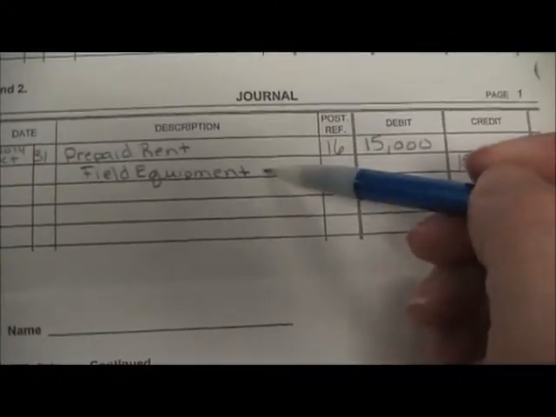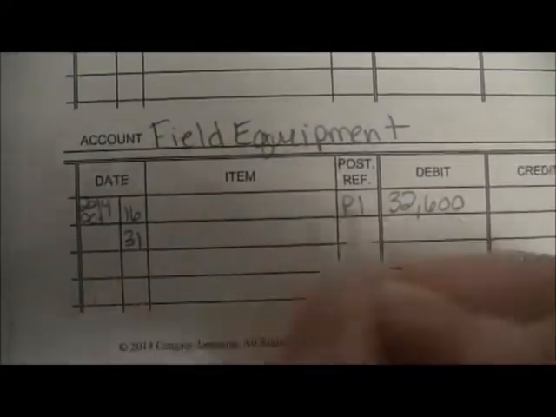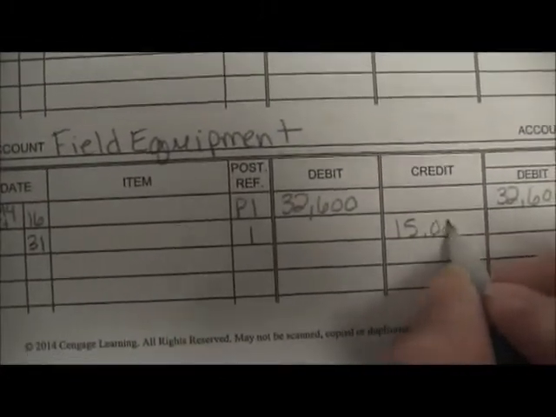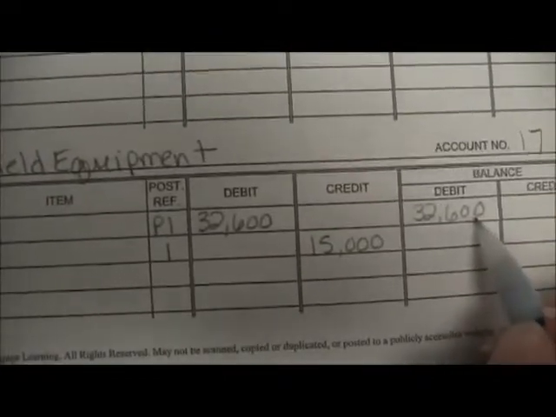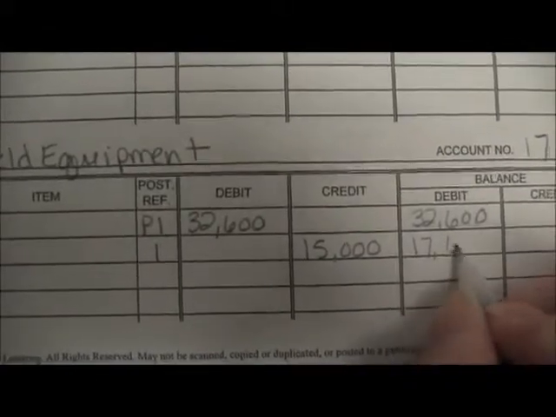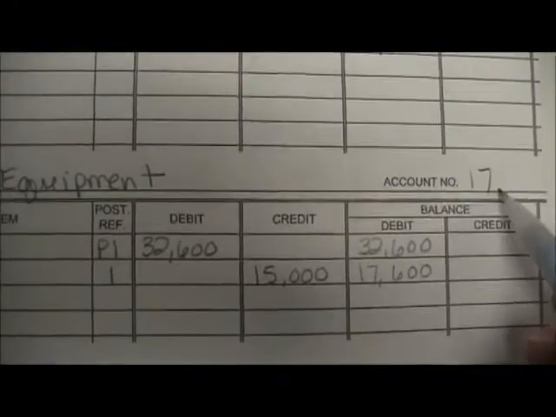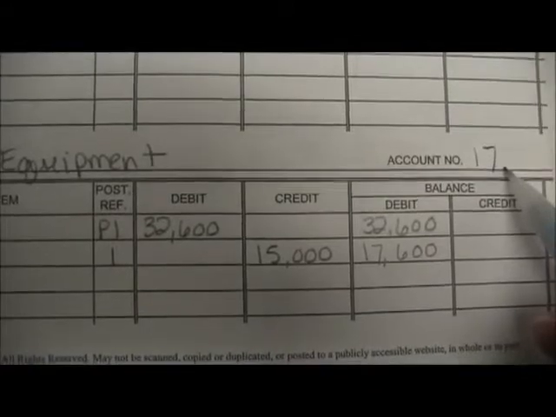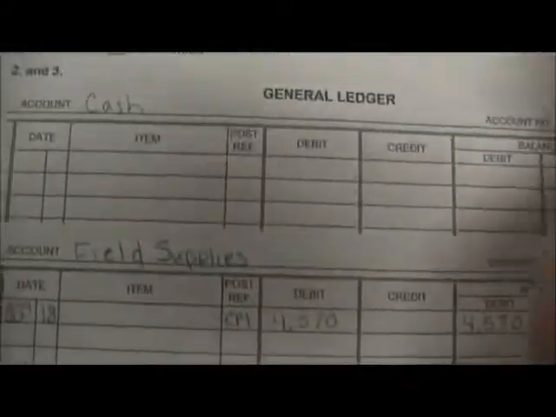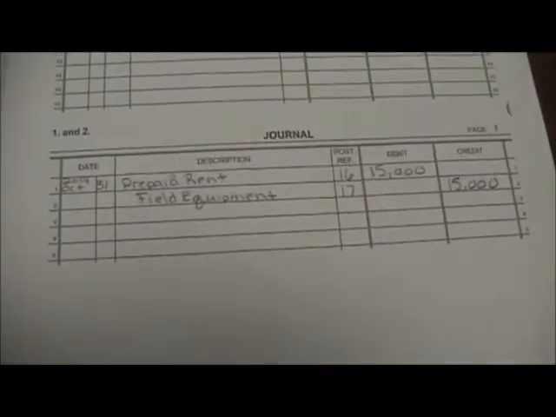And the last one here, field equipment, has a credit of $15,000. So we come down to field equipment. It is the 31st, just a 1. Has a credit of $15,000. We have a debit balance of $32,600, so we have to subtract those two numbers, and we get $17,600. And we take our account number 17 back to our journal. And you can see that our general journal has been posted.